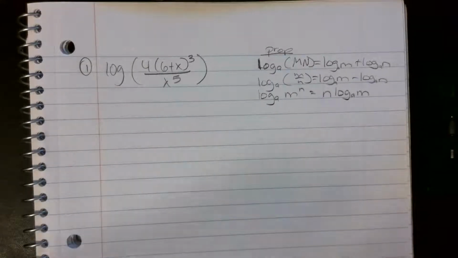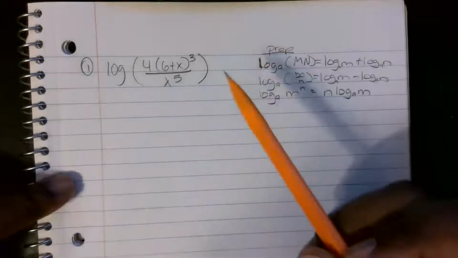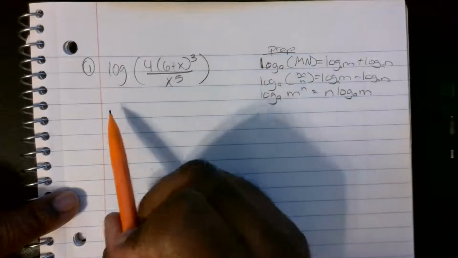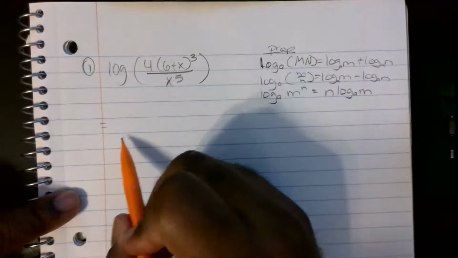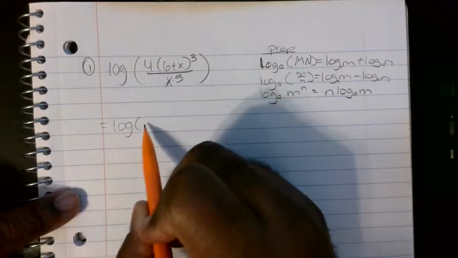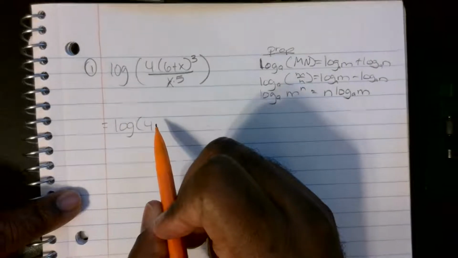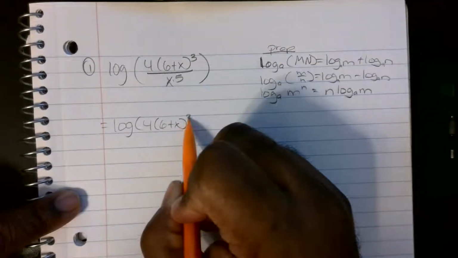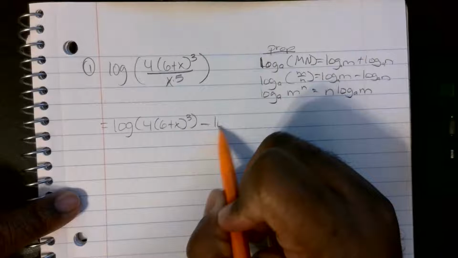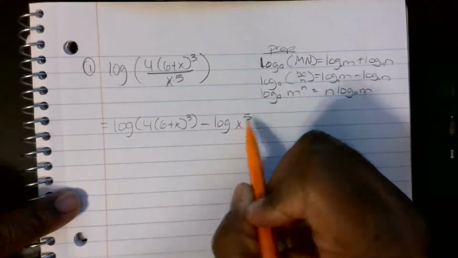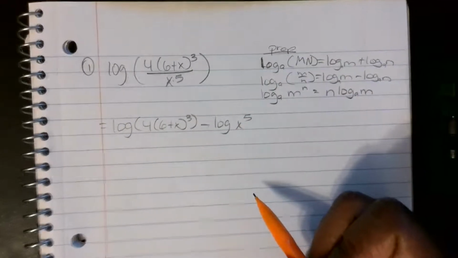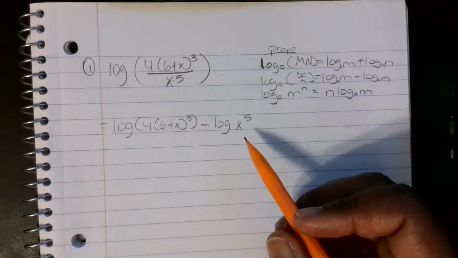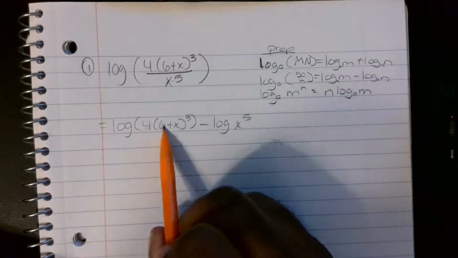Okay. So let's take this step by step. The first thing we're going to do is deal with this division sign because it's kind of first. So this is equal to log of 4 times (6 plus x cubed) minus log of x to the fifth power. Is there a base on this? No. This is the quotient one. Next, we are going to separate because this is multiplication.